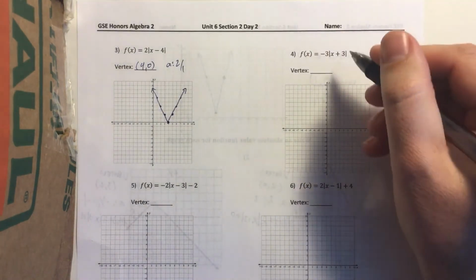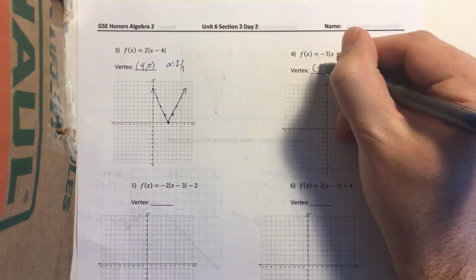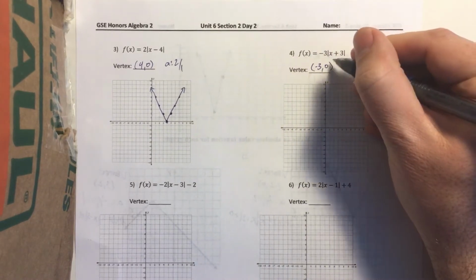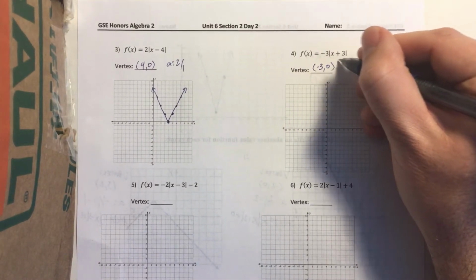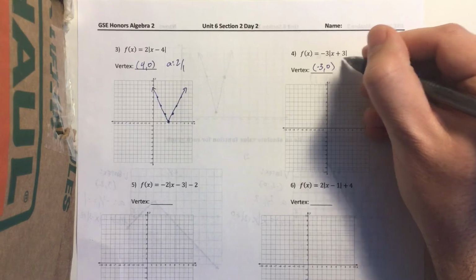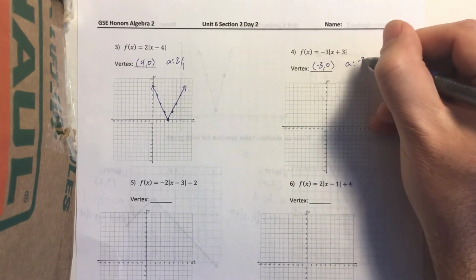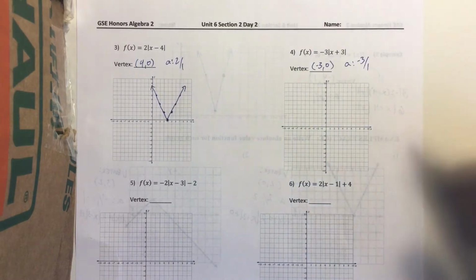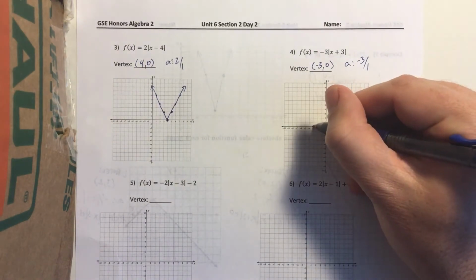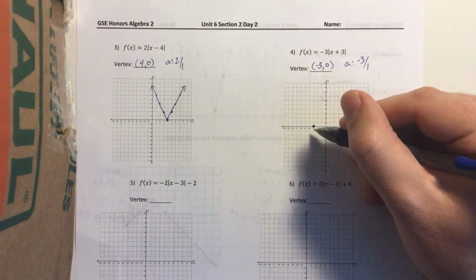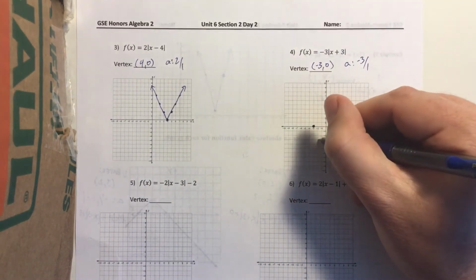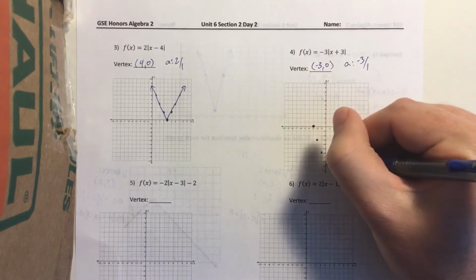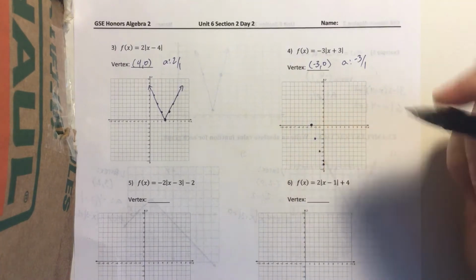4 is almost identical. The vertex will be negative 3, 0. Remember, the negative 3 is coming from this value. We're taking the opposite of the value inside the x, and our a value is negative 3. That's the number out front. I'm going to put it over 1 so we know our slope. Negative 3, 0, that's our vertex. And then the right side slope is going down 3 over 1, down 3 over 1. Oh, just like that.